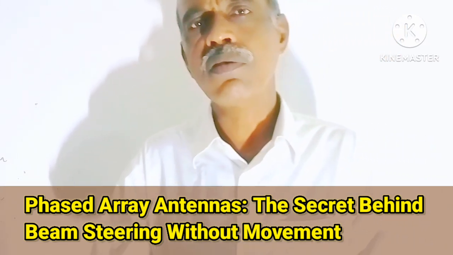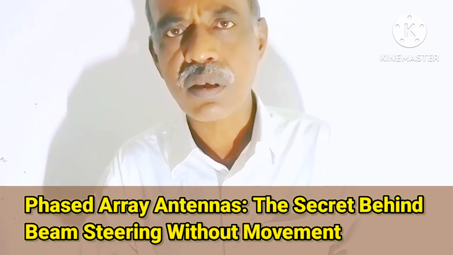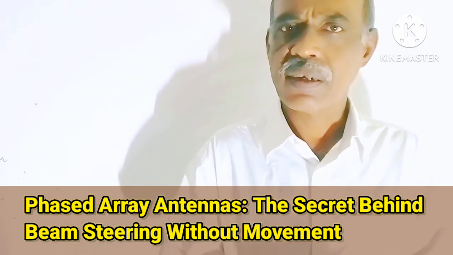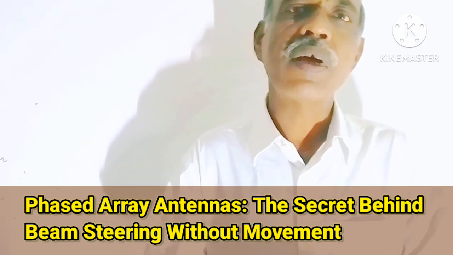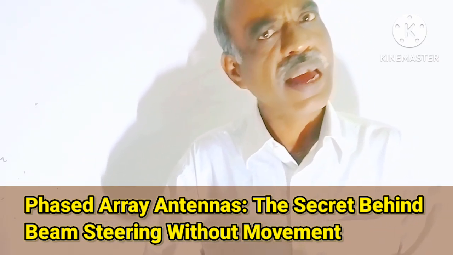Today's topic of discussion is very interesting, and the topic is phased array antennas. Yes, we are talking about antennas, but this is a special kind of antenna known as the phased array antenna.